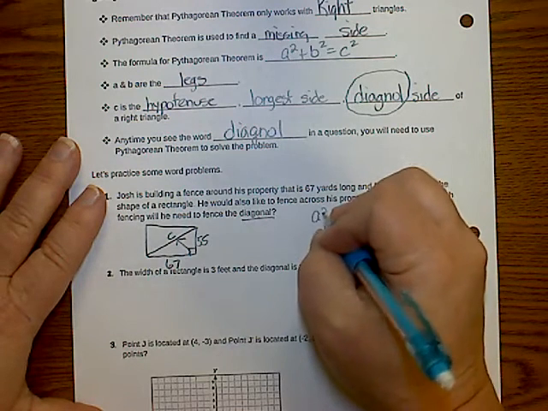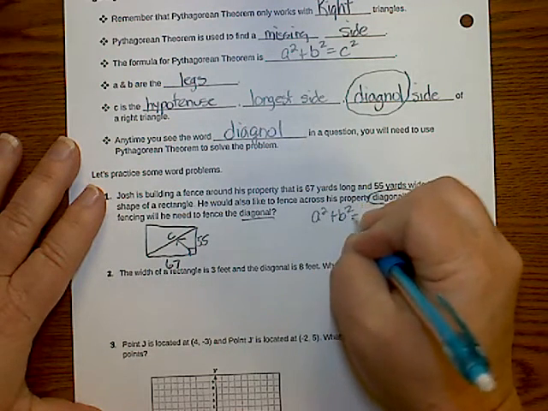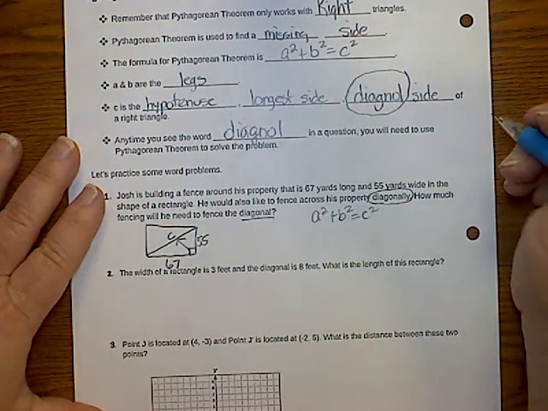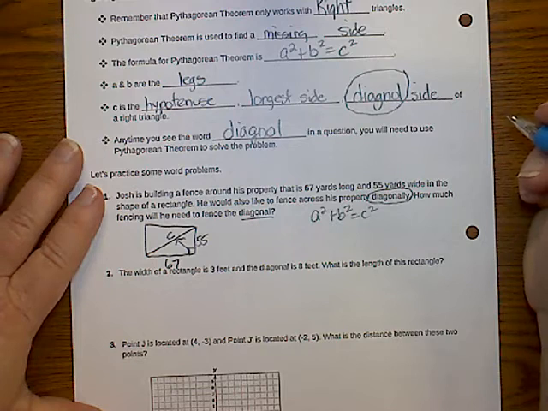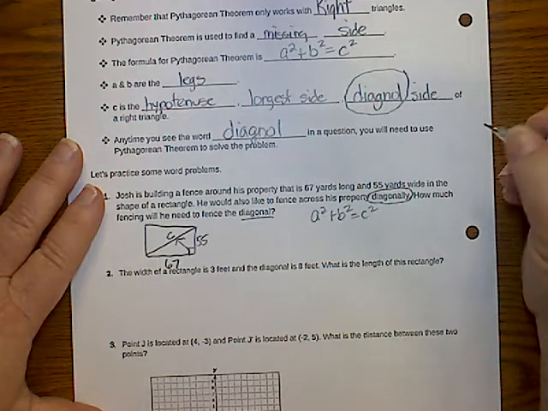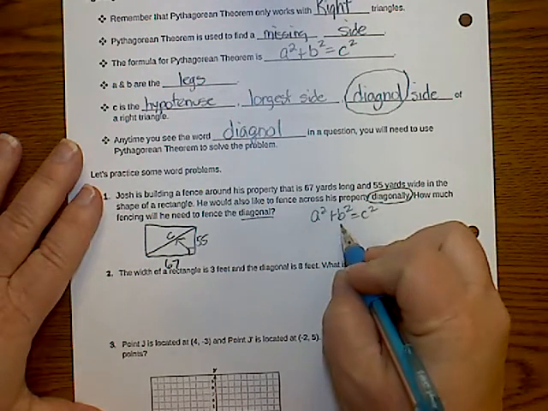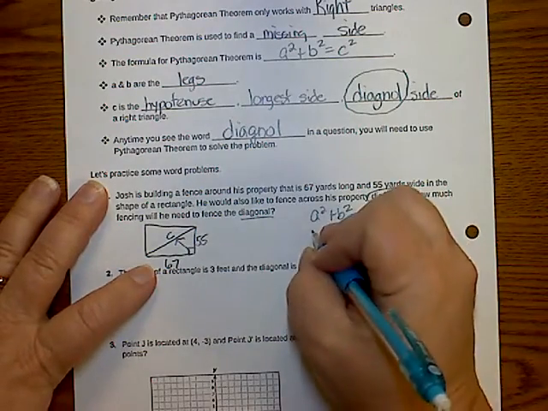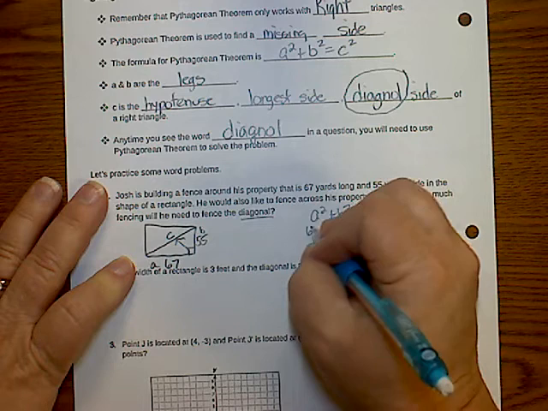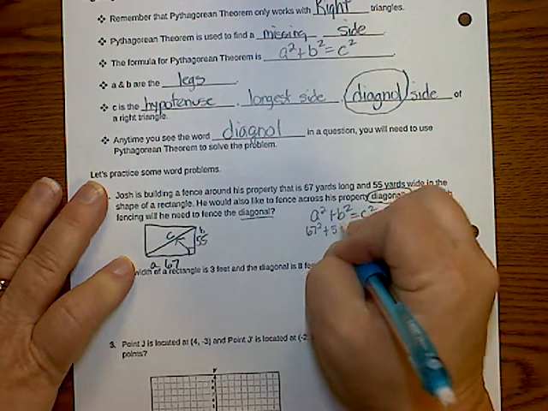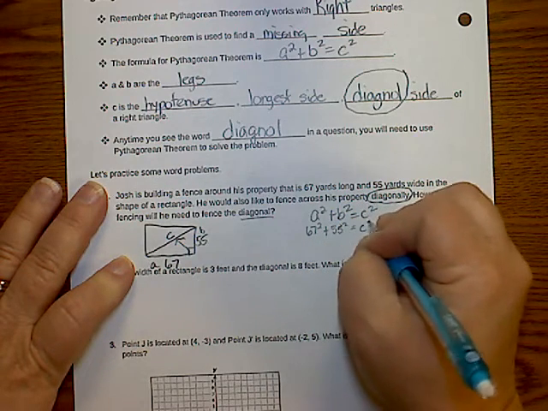So a squared plus b squared equals c squared. Now some of you still need the old way. So I am going to do this two different ways. If I do it this way, I need to identify one as A, one as B, so 67 squared plus 55 squared is equal to C squared.